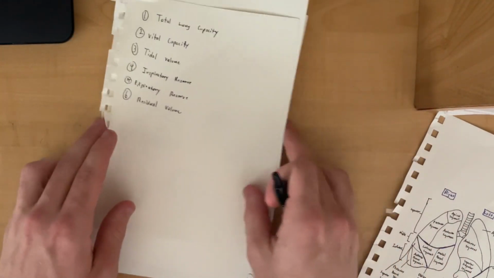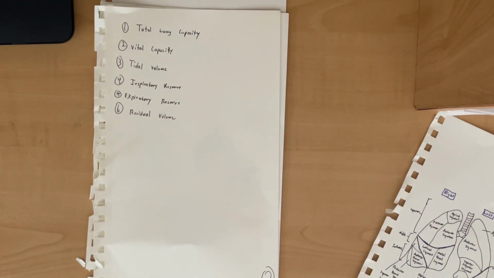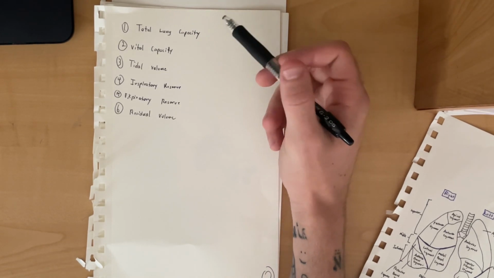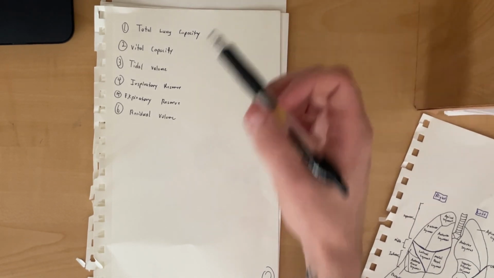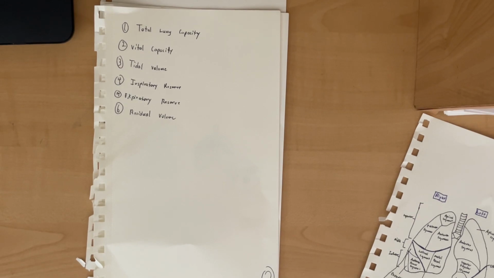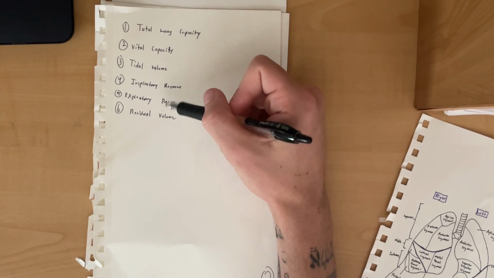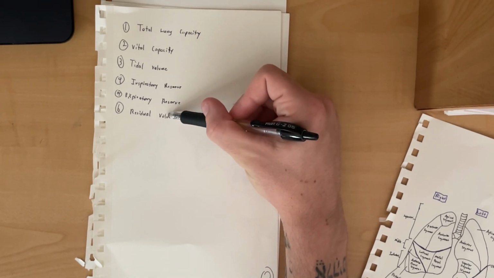Last but not least, we have a few different terms that we like to use to describe the input and output, how air is moving in and out of the lungs at any given moment, and the amount of content that we have. First is the total lung capacity. As the name indicates, this refers to the total amount of air the lungs can hold, and is equal to, well, we're going to talk about this in a second, the vital capacity plus the residual volume. Second, we have the vital capacity.